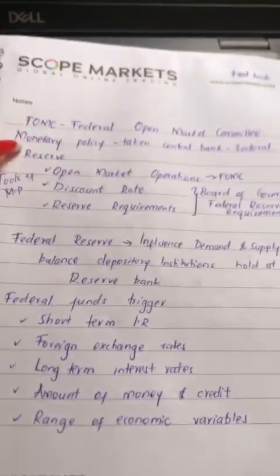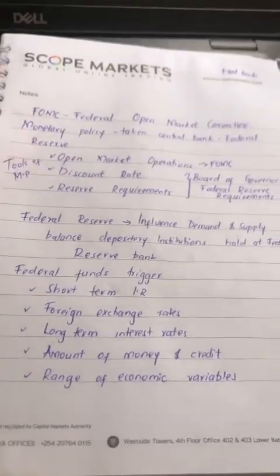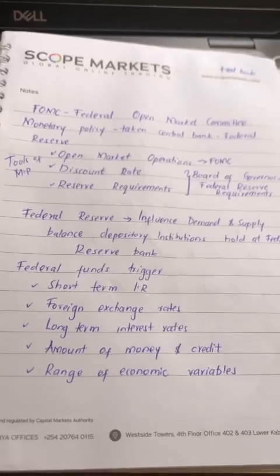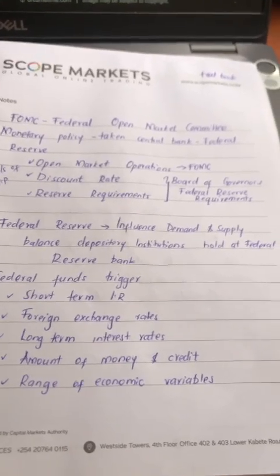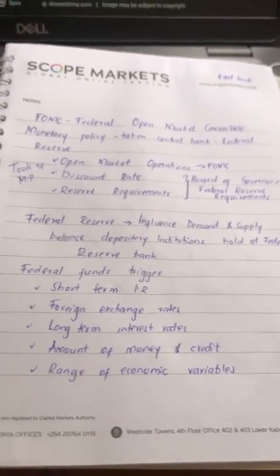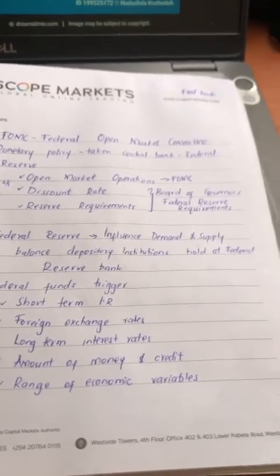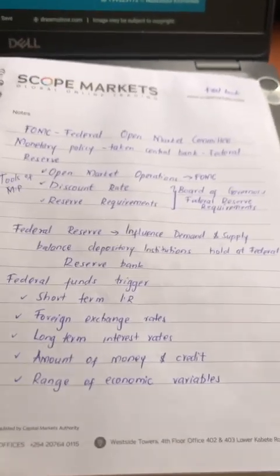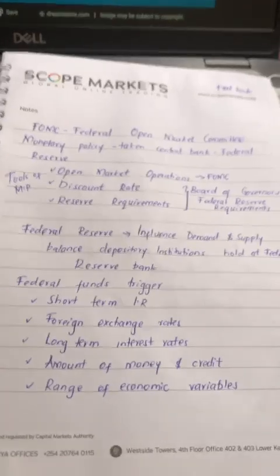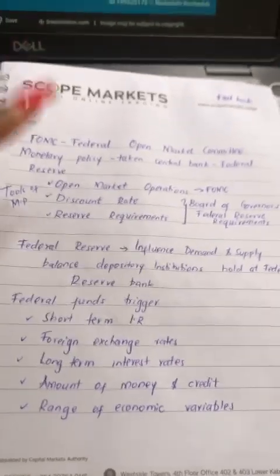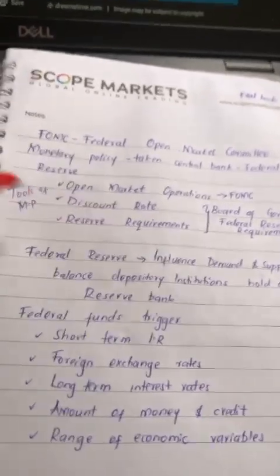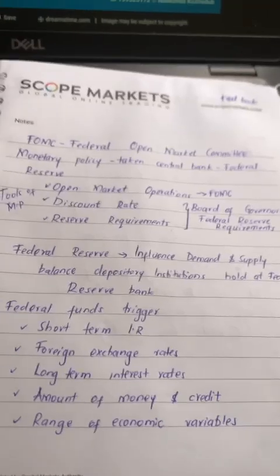So FOMC means Federal Open Market Committee. The FOMC is affected by monetary policies, and monetary policies are taken by the central bank, which boils down to the Federal Reserve. We have tools of monetary policy, which include open market operations, discount rates, and reserve requirements.